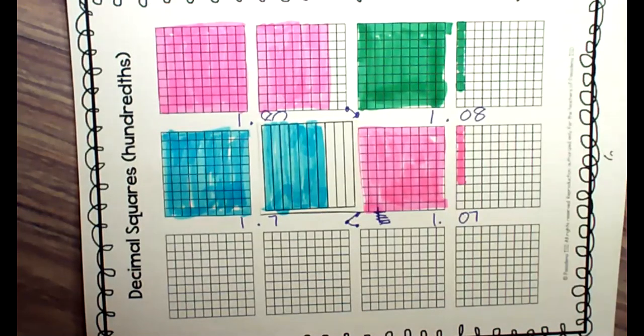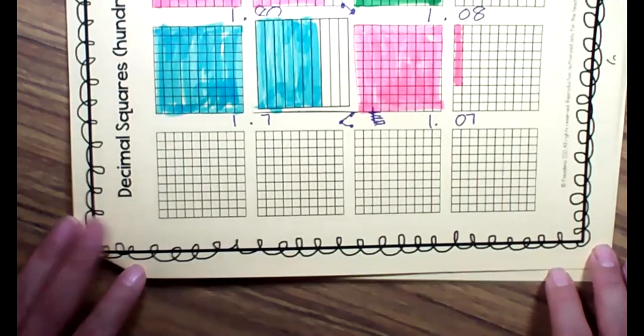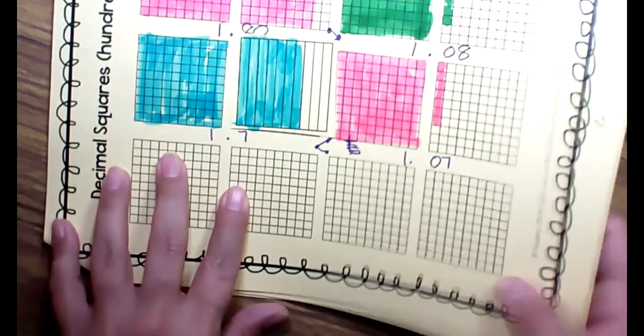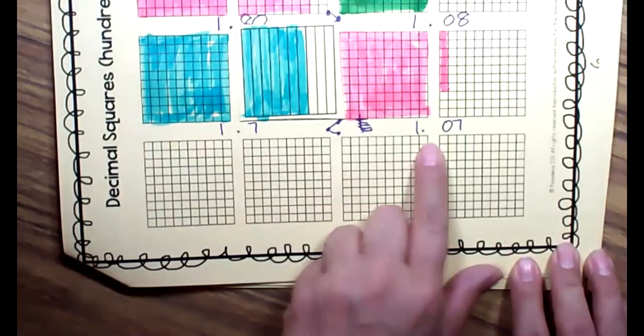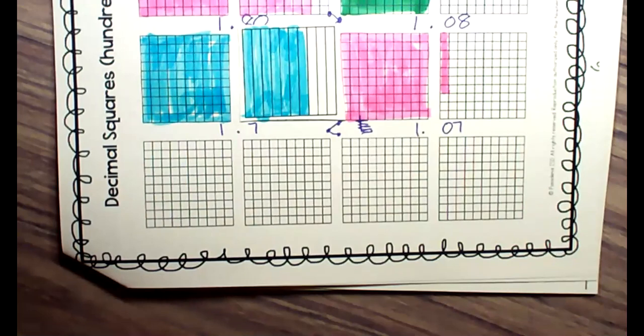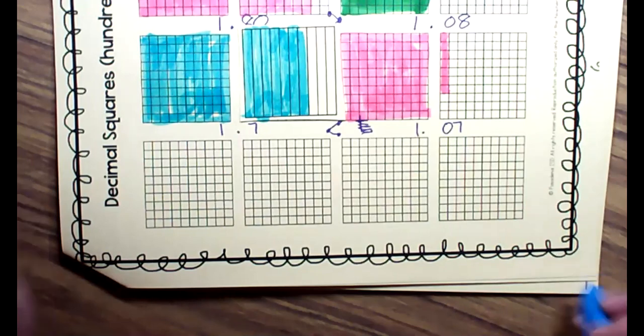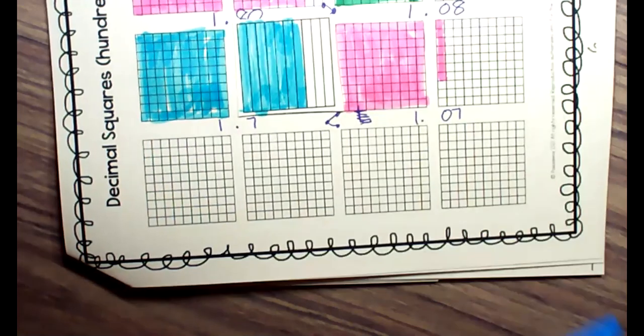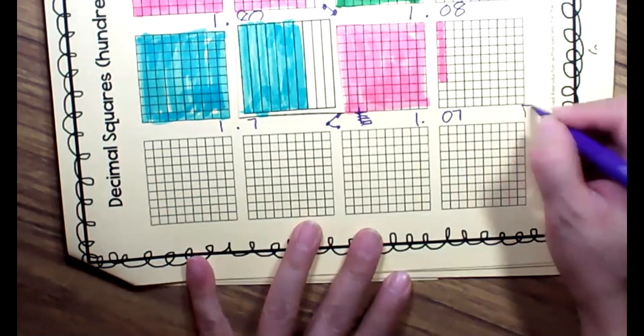So what do you think, boys and girls? What do you think about this one? 1 and 7/10 is less than 1 and 7 hundredths. I'll give you some time to think about it and jot it down in your math journal, then press play again. Okay, so what did you say? Do you think that this is true, or do you think that this is false? Yes, if you said that this was false, you are correct.